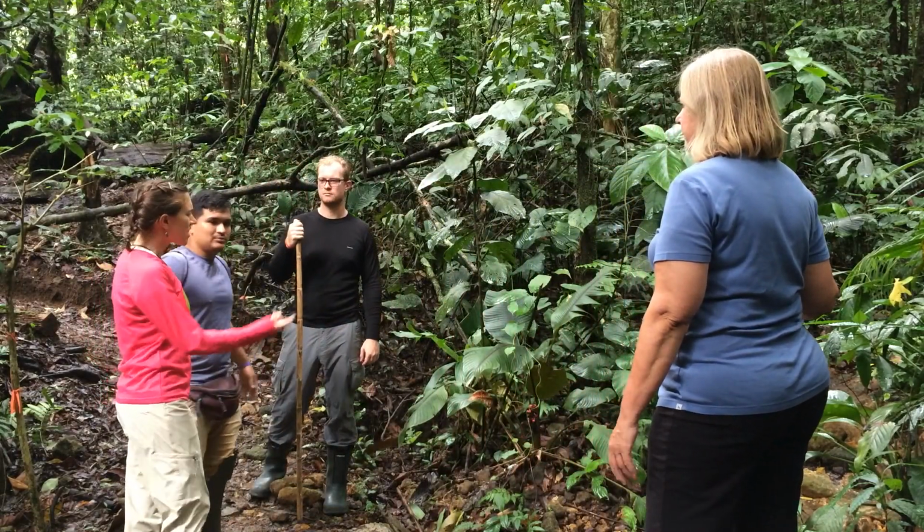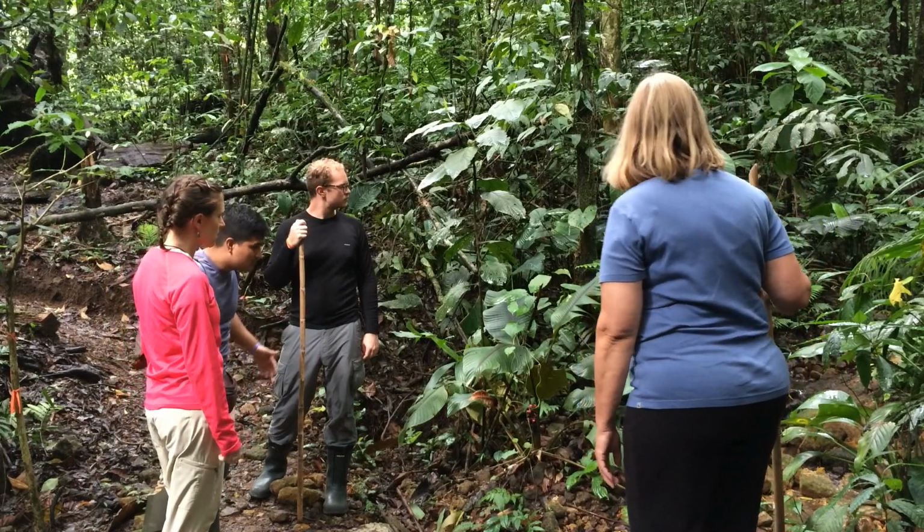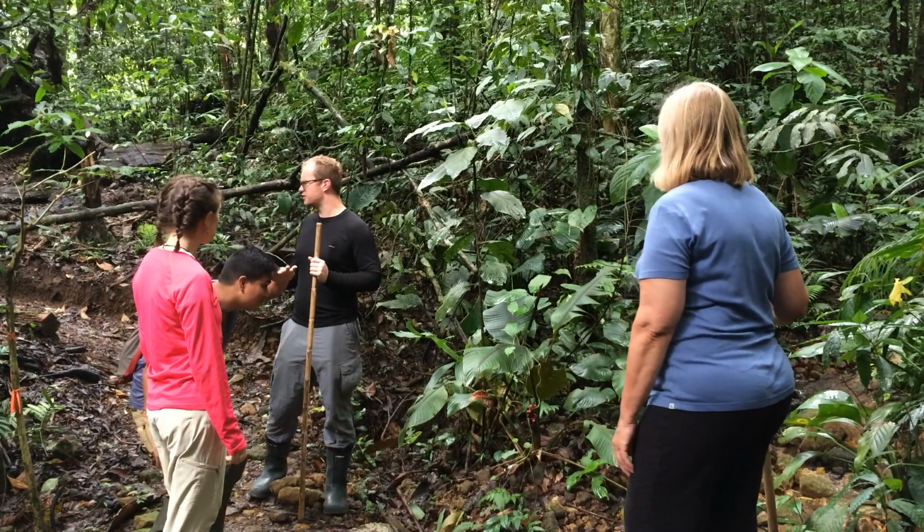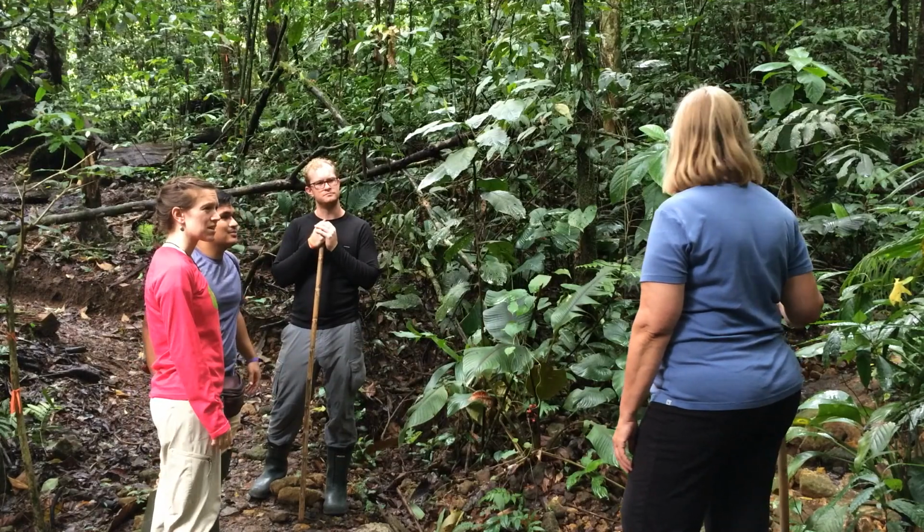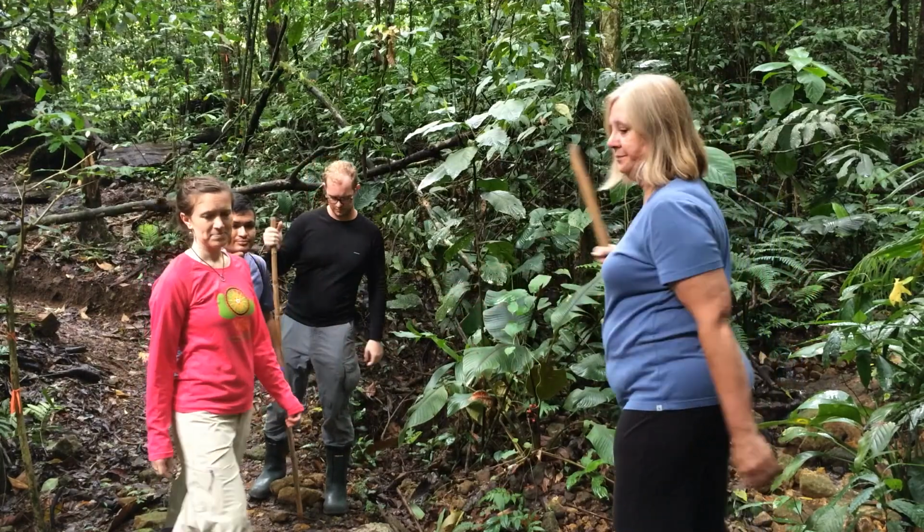Oh. Well, look at this stream. There's so many ferns there. That's weird. I didn't see any ferns along the trail. Huh, I wonder which has more diversity. Let's test it.